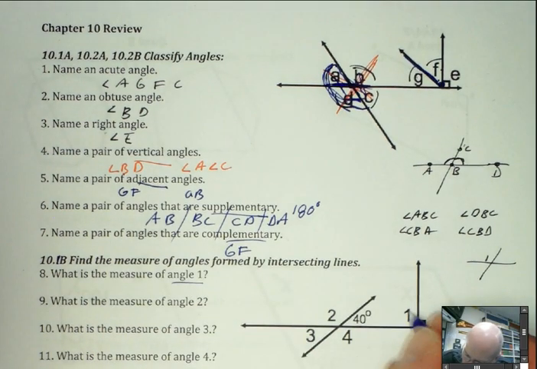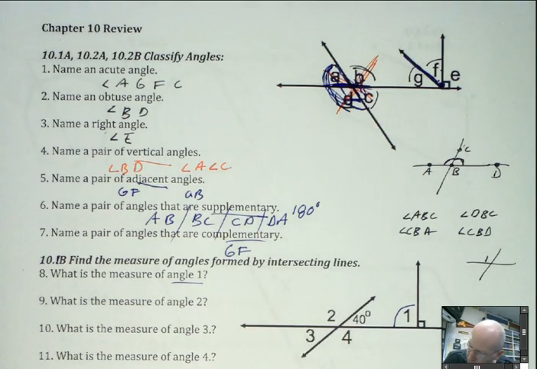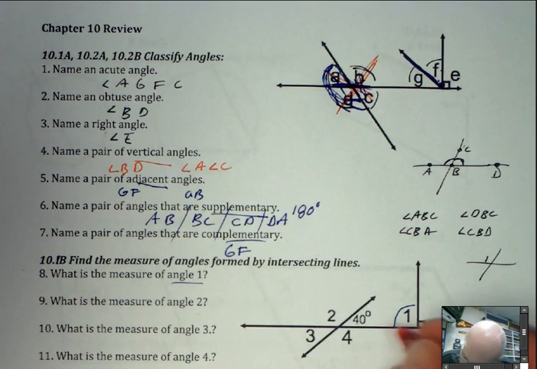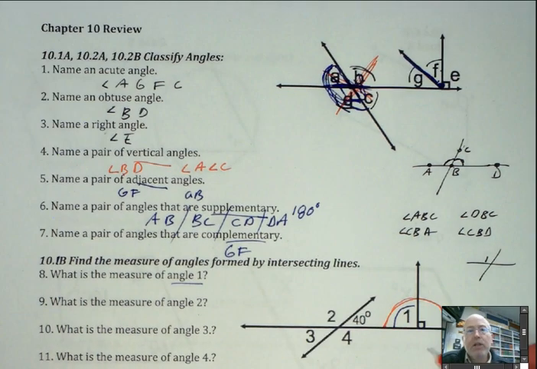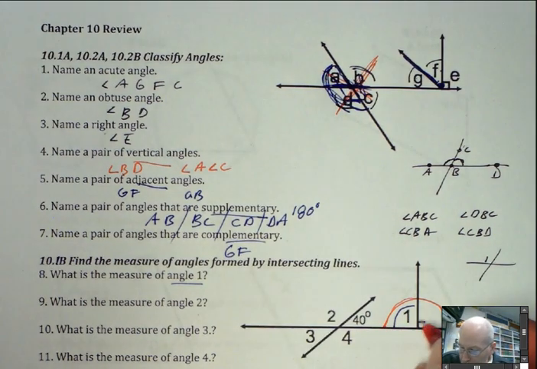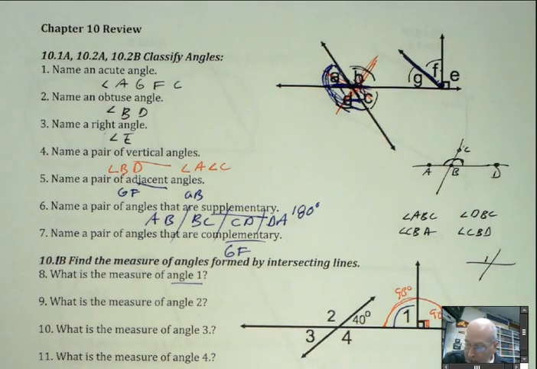Here's angle 1 over here, and I'll put that in blue or purple. We know that this entire angle here is 180 degrees because that's a straight line. So if this angle here is a right angle, 90 degrees, angle 1 has to be 90 degrees too. It shares that vertex. They're supplementary angles, okay? So angle 1 is 90 degrees.